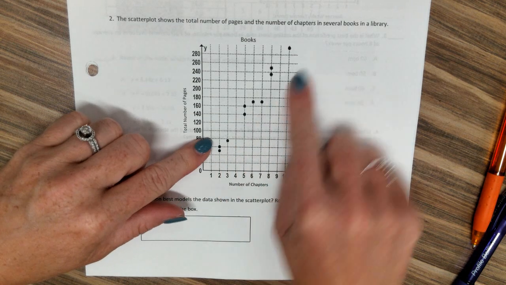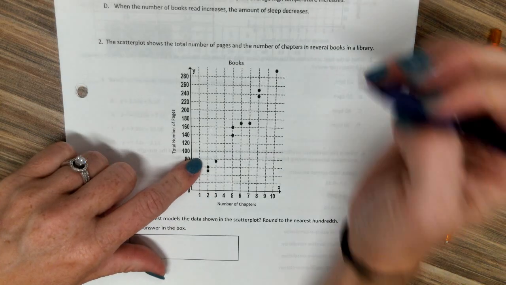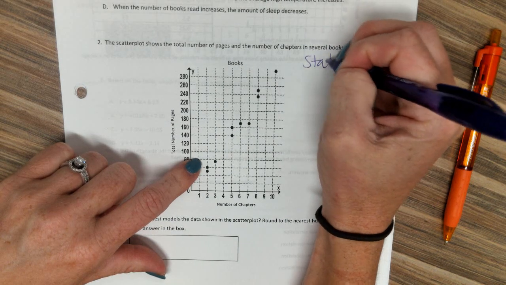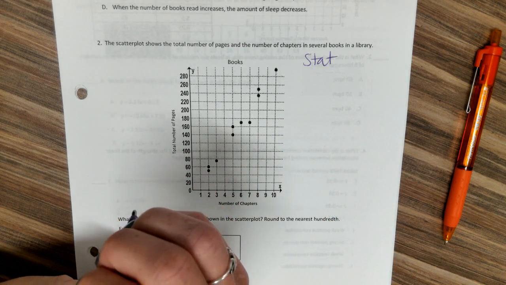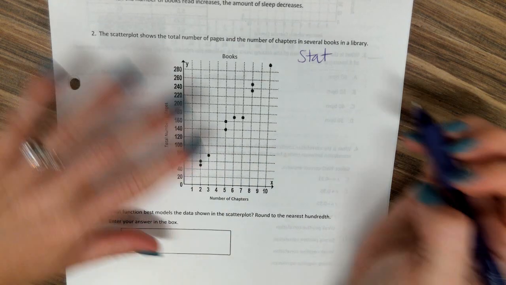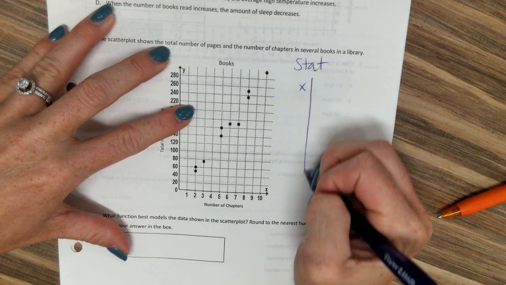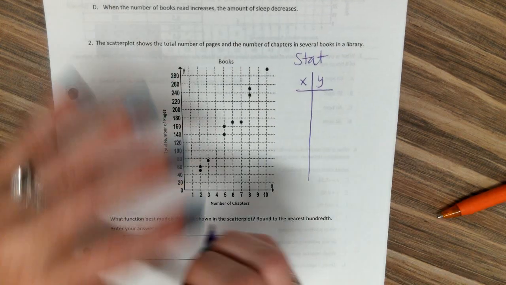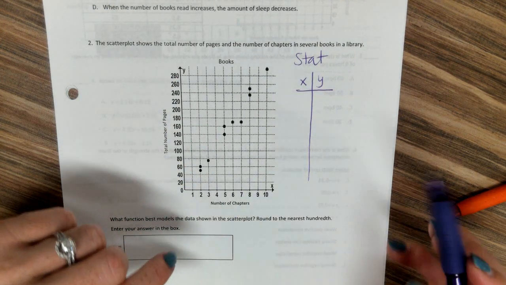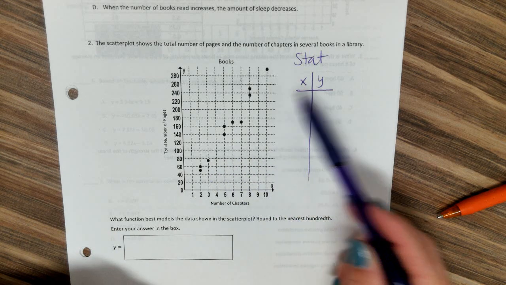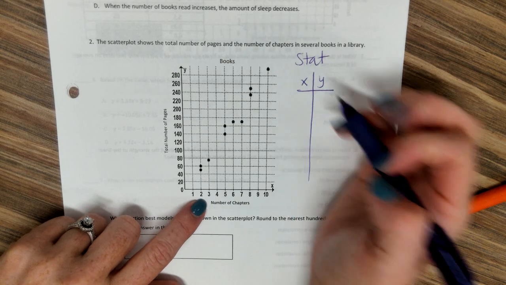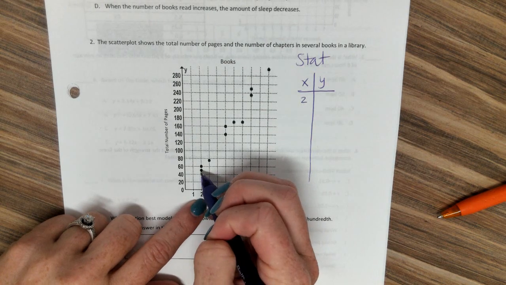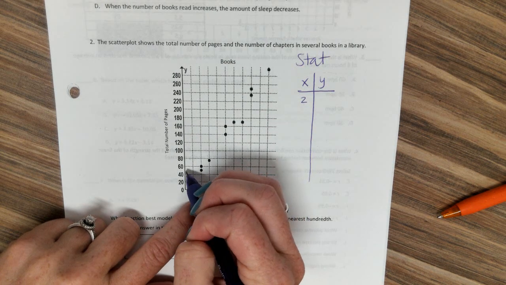To write an equation of a line of best fit, you must do stat. And then we're also going to add in what is the correlation coefficient. So to do stat, you have to make a table. So we need to make coordinates out of these dots. This first dot is on the x-axis at 2. And then where would y'all say that is on the y-axis?